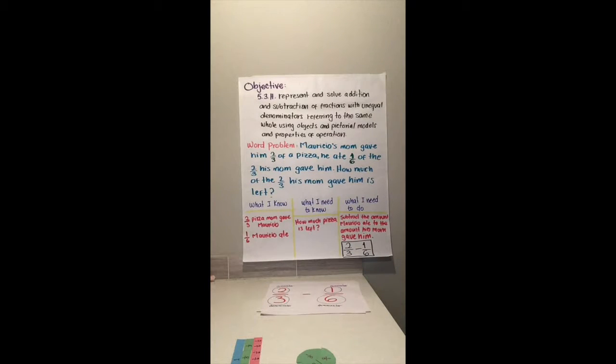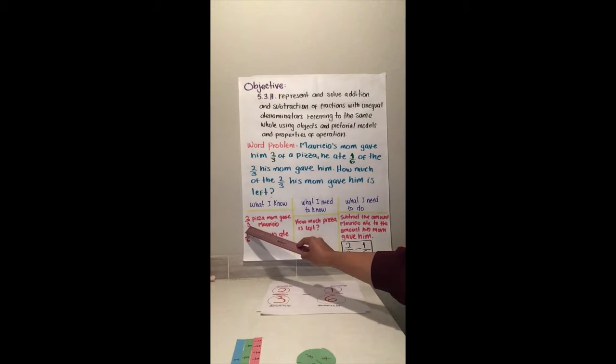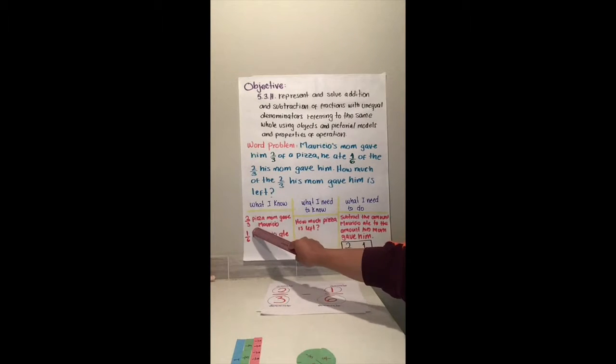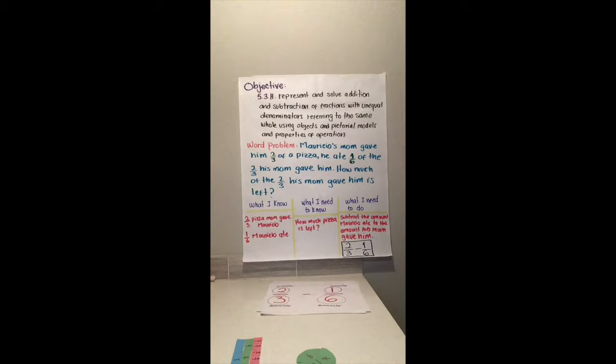Okay, so first we need to find out what is the information that I know. The information that I know here is that Mauricio's mom gave him 2/3 of a pizza, and that Mauricio ate 1/6 of the 2/3 of the pizza his mom gave him. What do I need to know? Well, I need to know how much pizza is left.